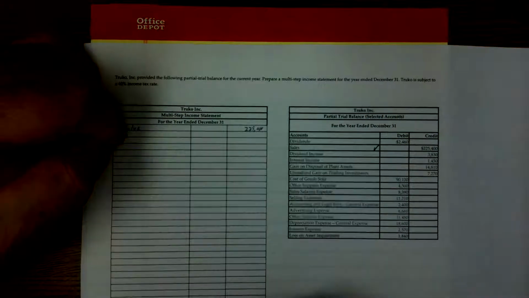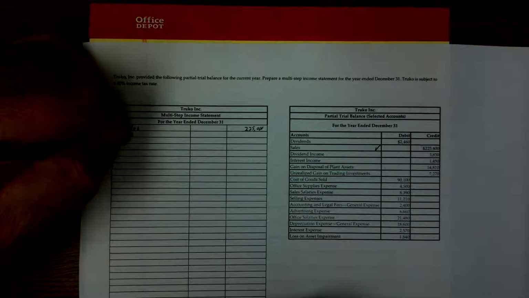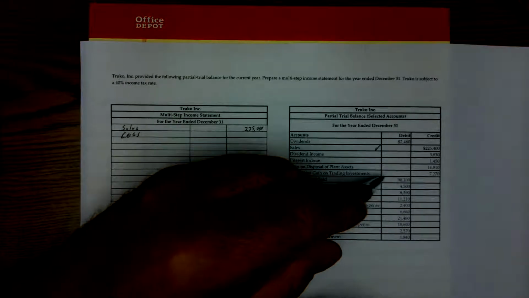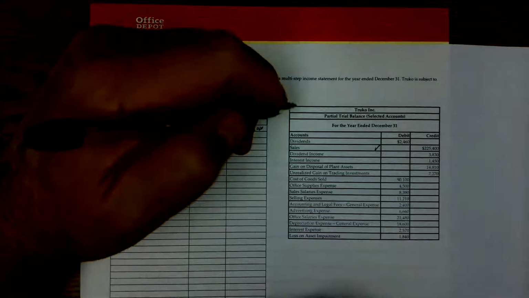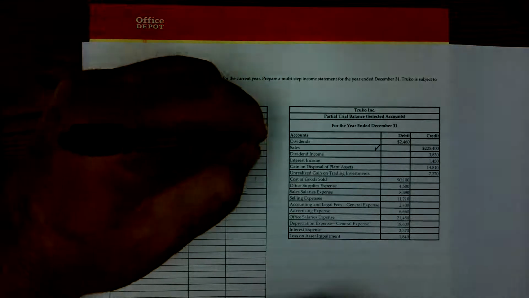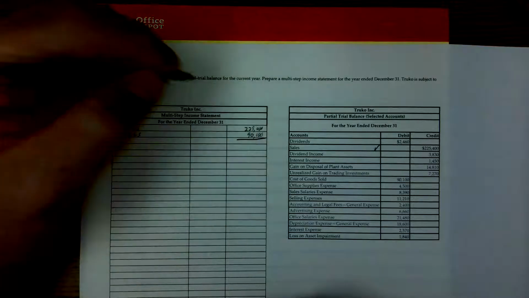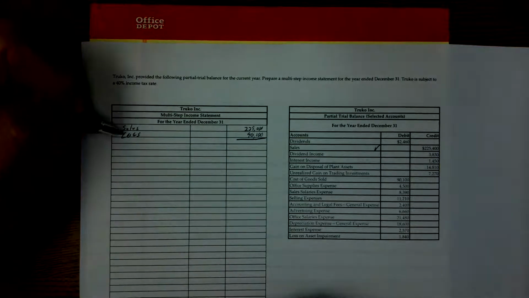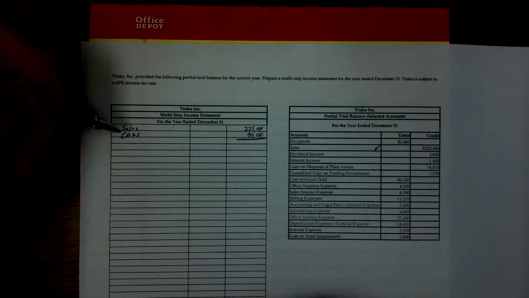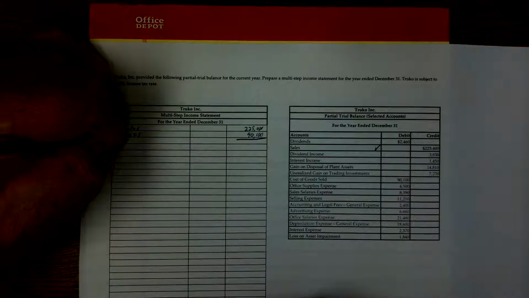And then you're going to have the cost of goods sold. And we come down here, cost of goods sold is 90,100. Now, tradition is that we don't put brackets around this cost of goods sold number. We just know that it is a negative number and subtracts from the revenue to get the gross profit.